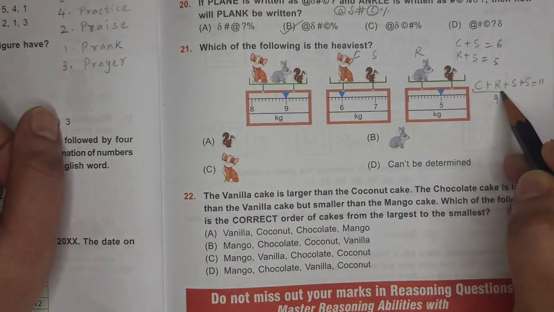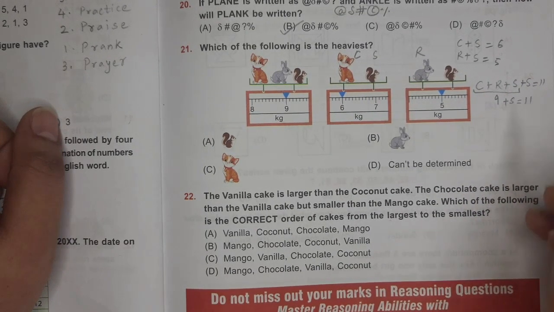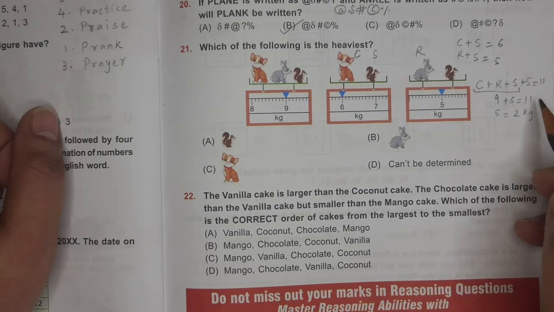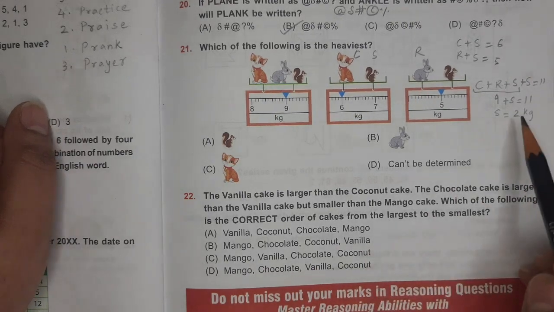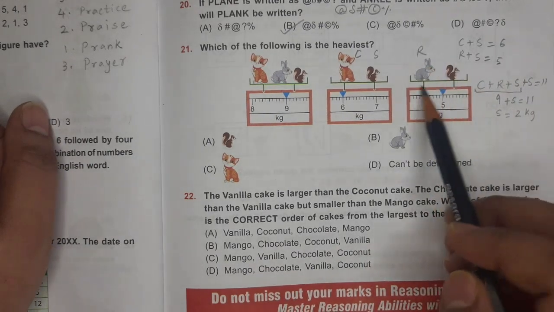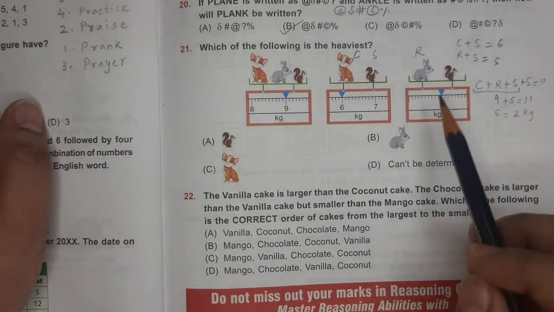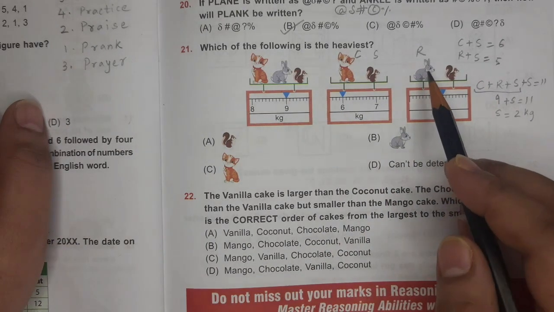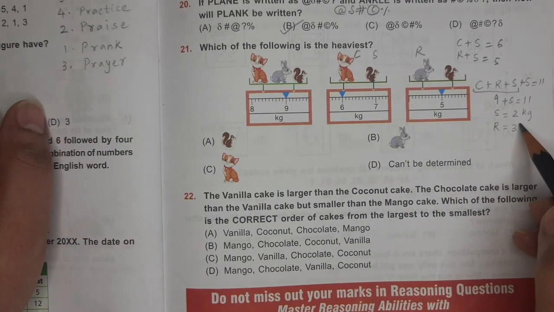So I can say 9 plus squirrel equals 11. So squirrel's weight is 2 kg, 11 minus 9, which is 2 kg. Now I have got squirrel, so I can use it here. Squirrel is 2 kg. So 2 kg plus rabbit is 5 kg, which means rabbit is 5 minus 2, which is 3 kg.